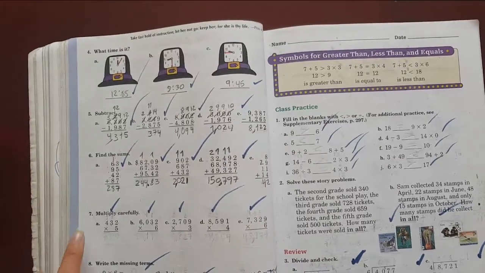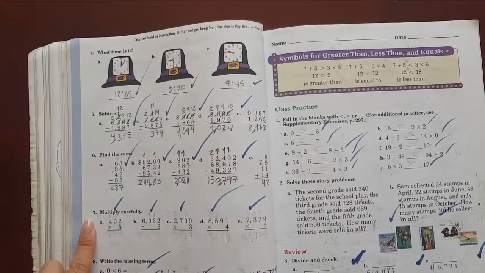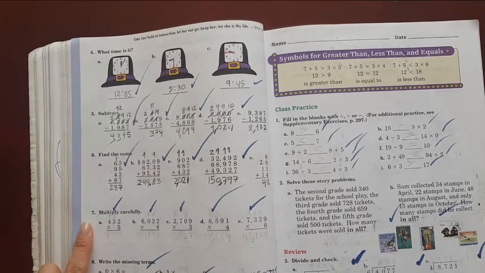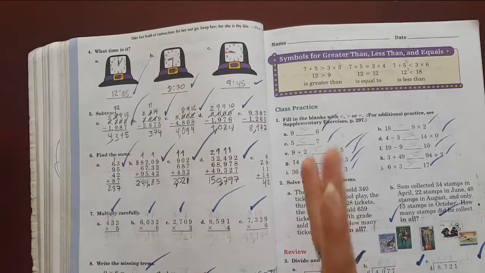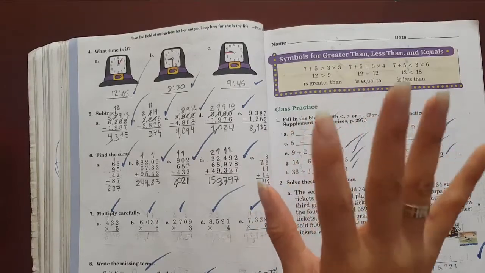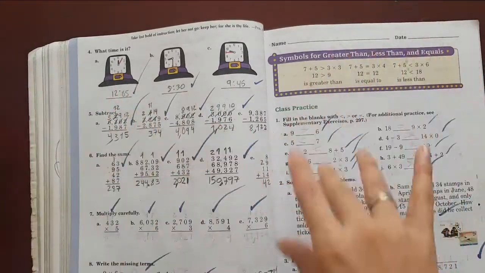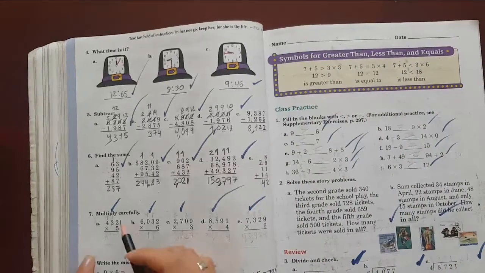Right. Let's move on to the point number 7. Now, number 7, we are going to multiply carefully, right? Remember to start with the right hand. This one, not this one, by this one. Con la derecha. Let's start.